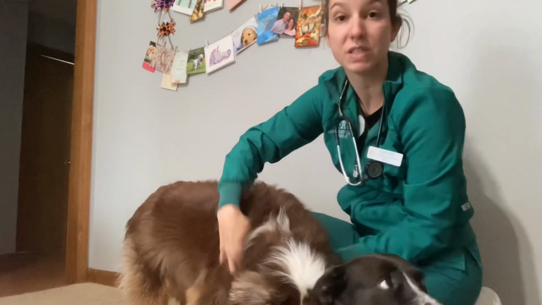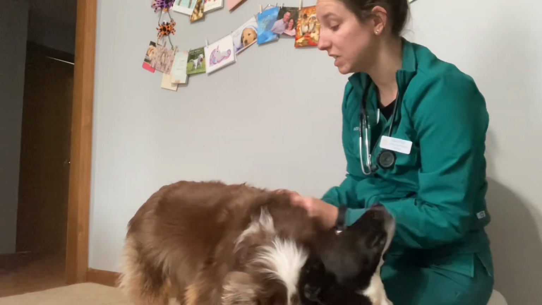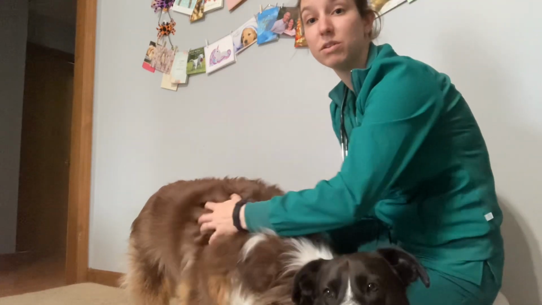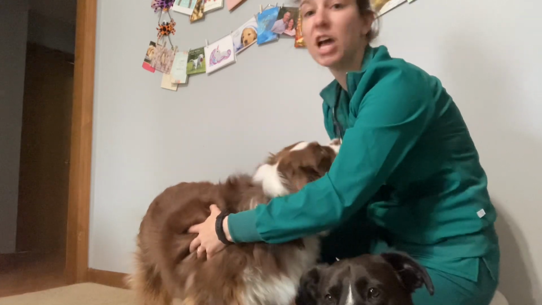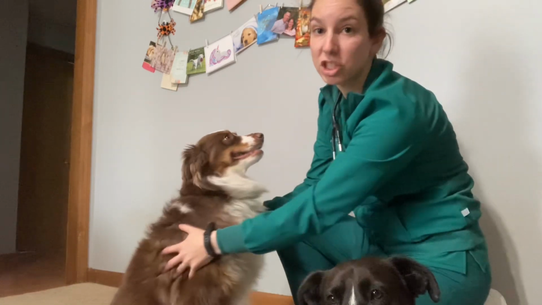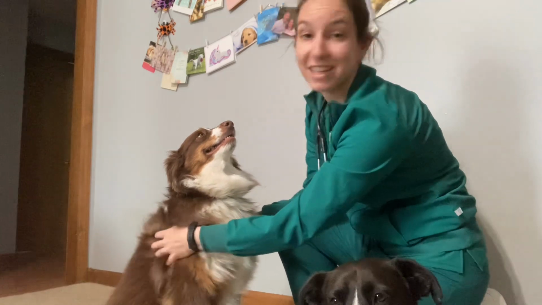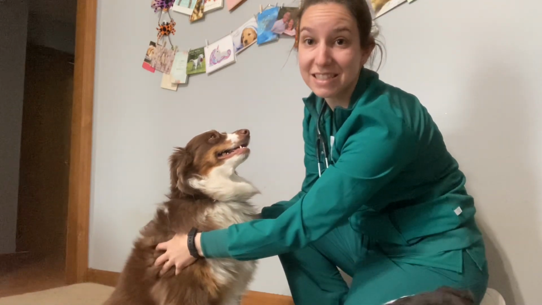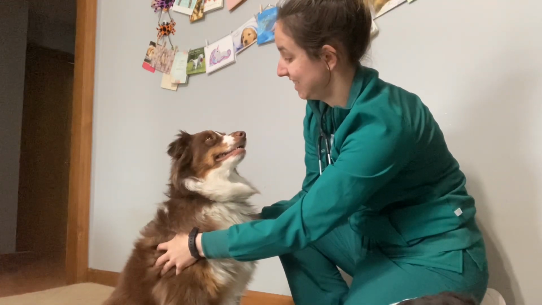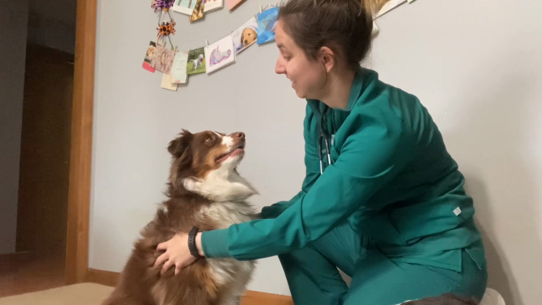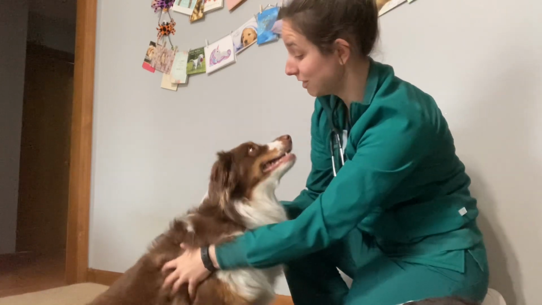So as Nova loves this physical contact, it's going to be very easy for me to just wrap my hands around her rib cage and palpate the expansion of her chest and ribs as she pants. Yes, that's a good girl. You're panting, and it's not even regular rhythm panting.